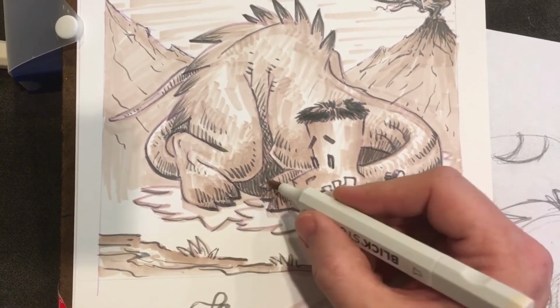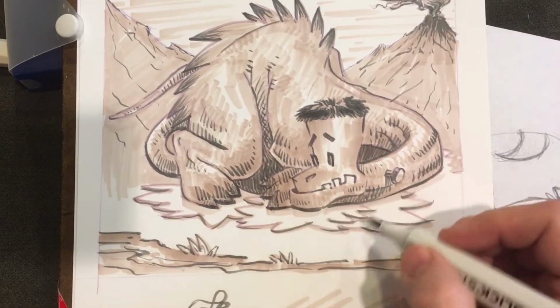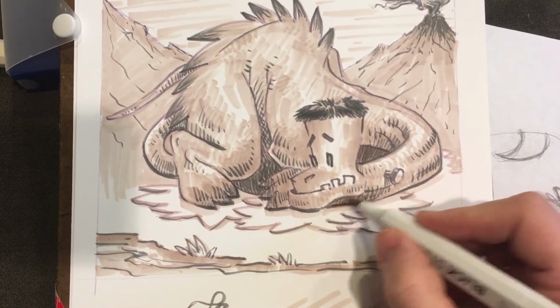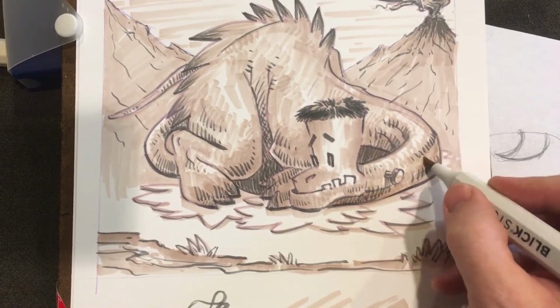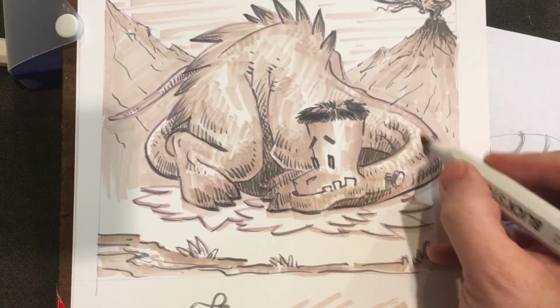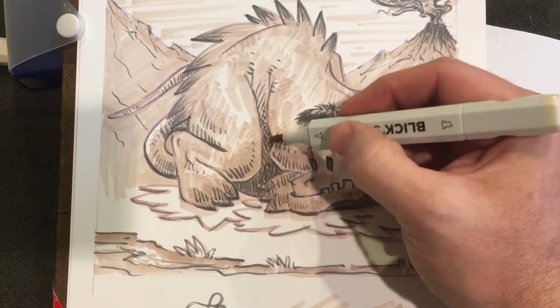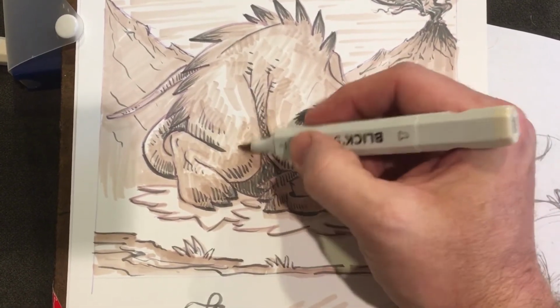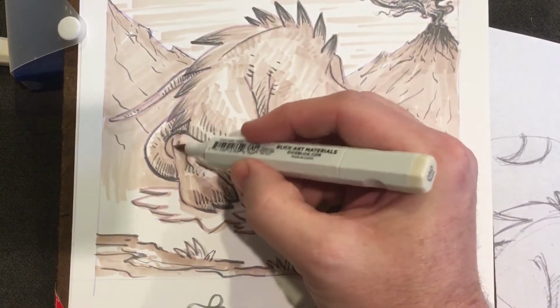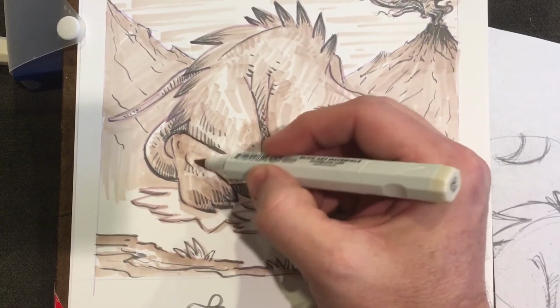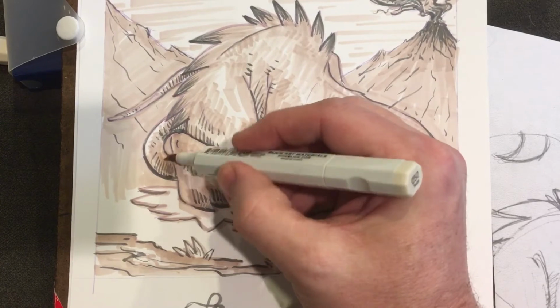I like the toes on the left. The toes on the right, maybe I'll have to touch up one more time. This one does seem to blend the marker color a little bit more than the other end, which is good. Then I can blend it in.